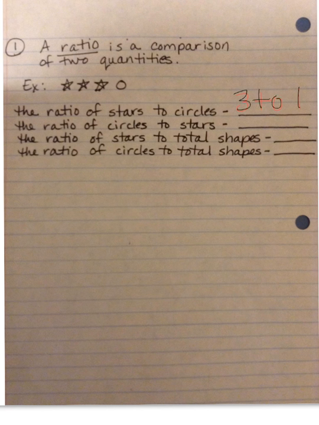The ratio of circles to stars, however, if I say the circles first, I have 1 circle and I have 3 stars. So the ratio of circles to stars is 1 to 3. But I can also do a ratio of stars to the total number of shapes. So I have 3 stars and I have 4 total shapes.